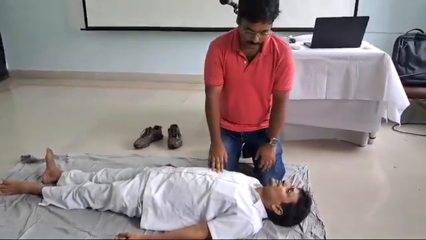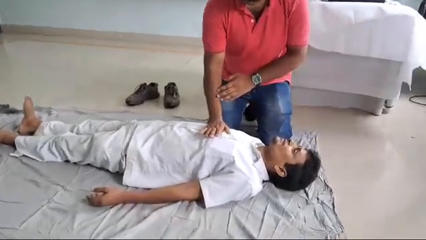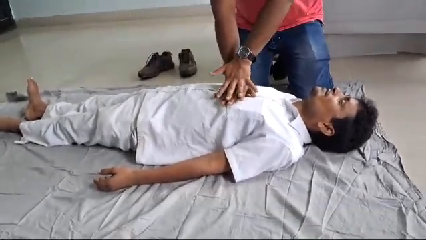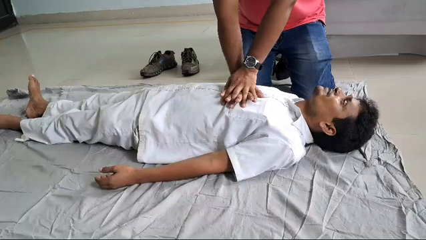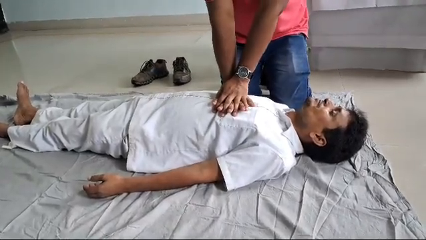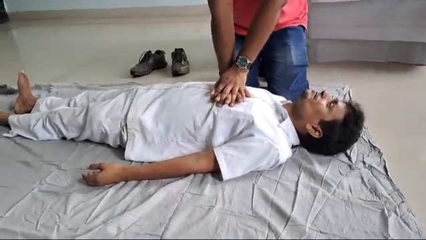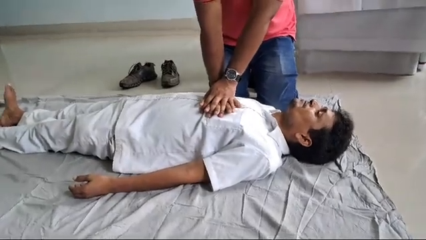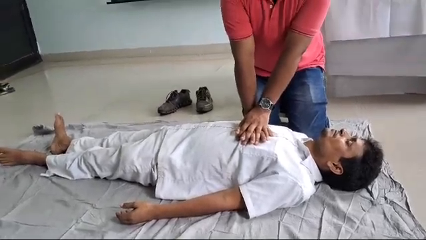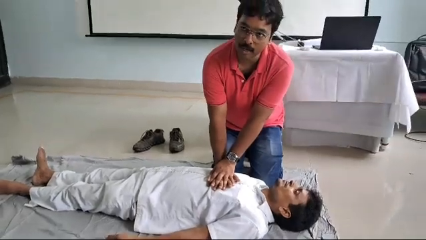Chest compression is usually given by keeping the palm of the dominant hand over the central part of the chest, below the nipple, and the other hand should support the first hand and the elbows should be straight. After that we start compressing, at a rate of 100 to 120 per minute, with around 30 compressions in a single cycle, and the depth of the chest compression should be 2 inches in an adult.